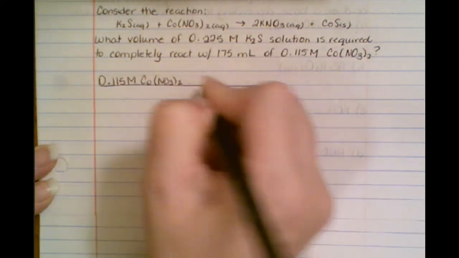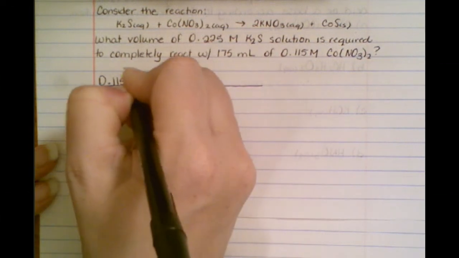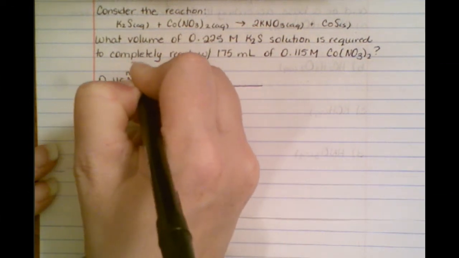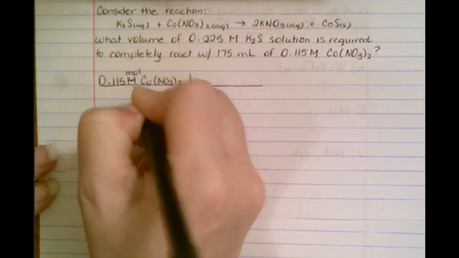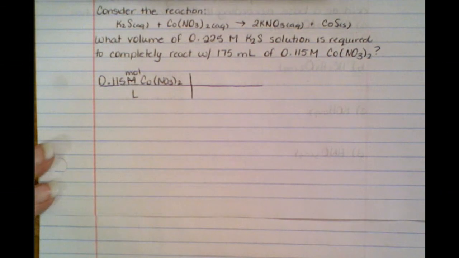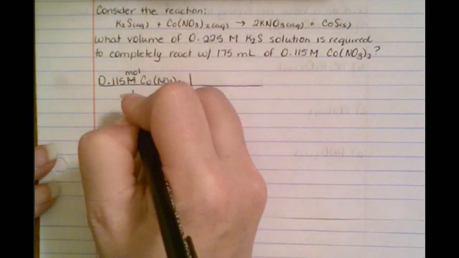Now, I wrote that as a capital M. That's not really going to help me in this problem, right? Because I need to be able to cancel. So I'm going to go back in there and put that as moles per liter. And if you do that, that's okay. We do all make some kind of a mistake at some point. That's okay. Now, to get rid of the liters, I've got to have a volume.